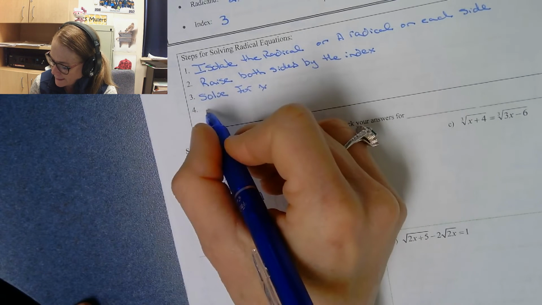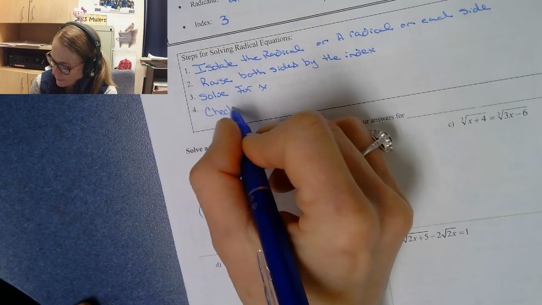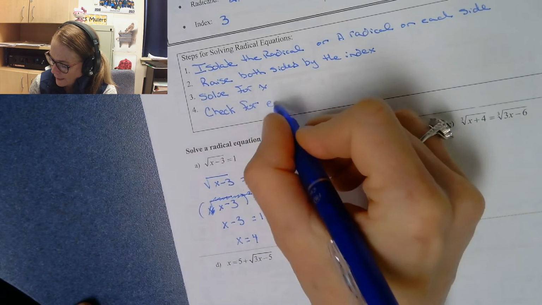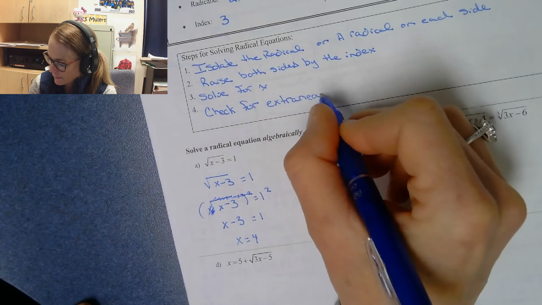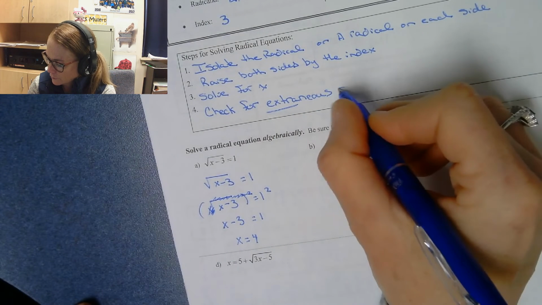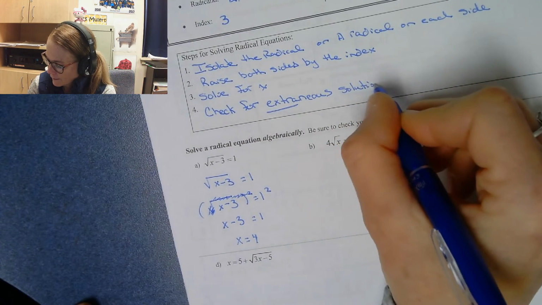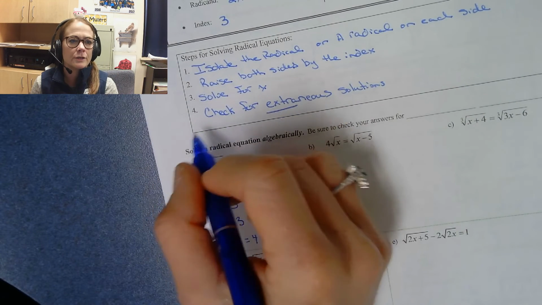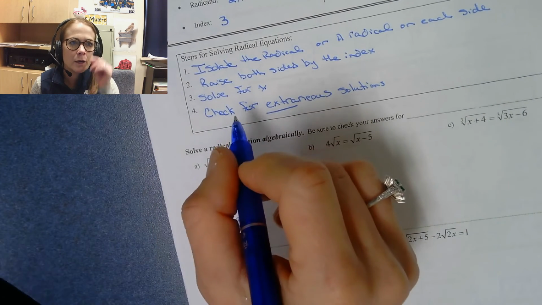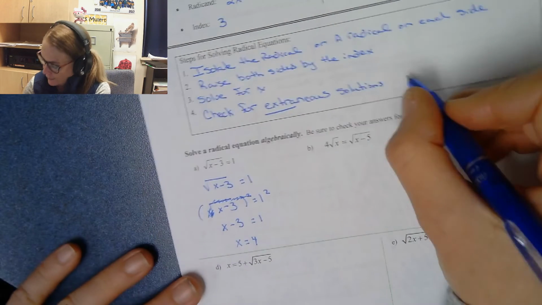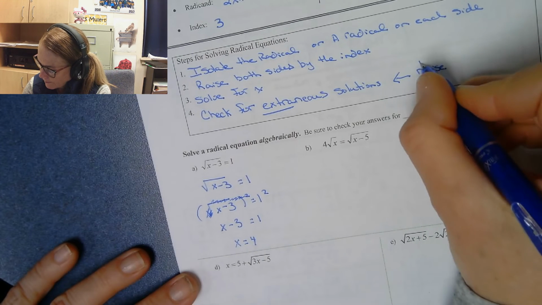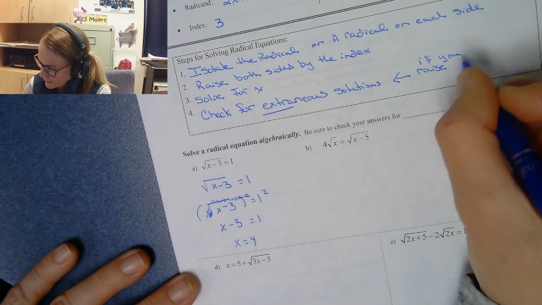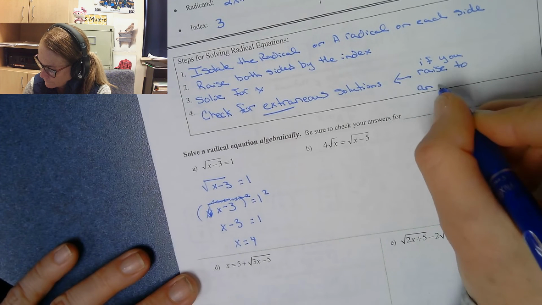And the fourth step here is to check for extra solutions, and those are called extraneous. This just means extra solutions. So this is not an optional check. This is a must check. This is for if you raise to an even power.